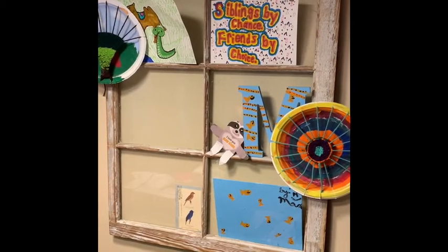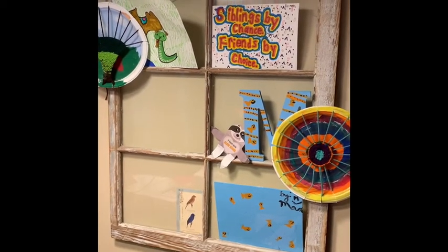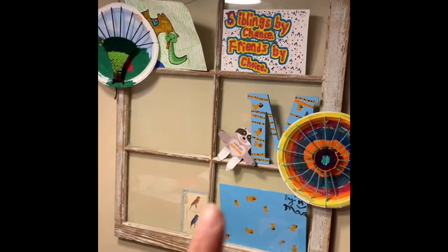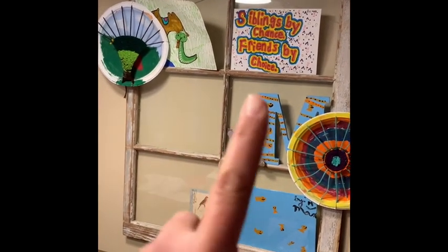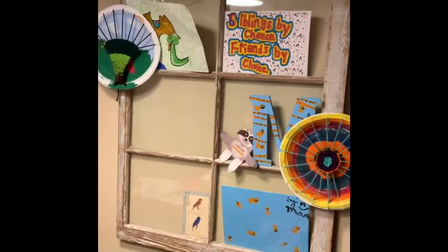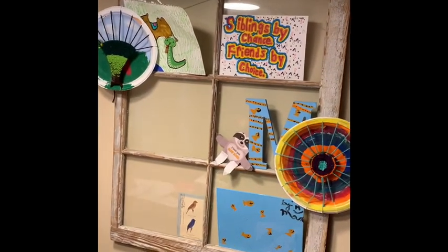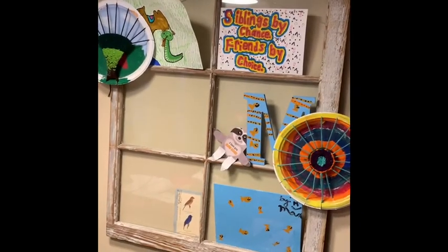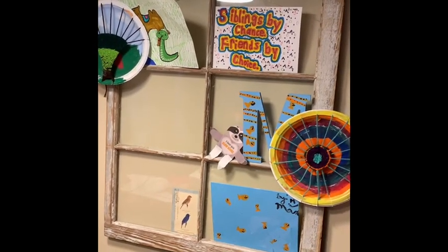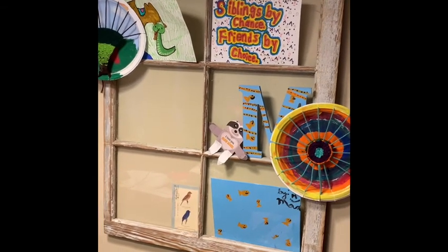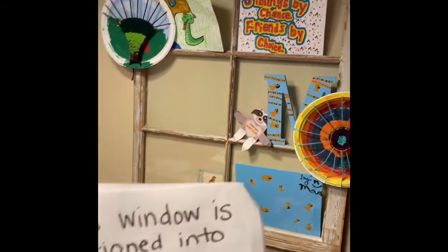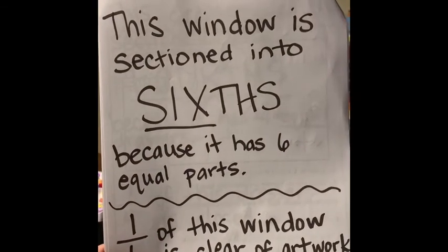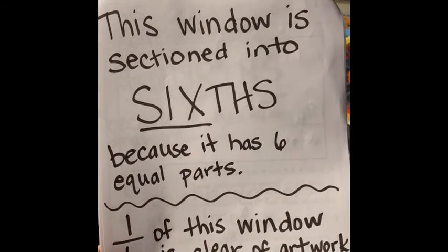All right, you guys, this is a window that I have hanging in my kitchen. You can see that it's sectioned into 6 equal pieces. 1, 2, 3, 4, 5, 6. Because each of these pieces of glass are equal to each other, they're all the same size, you could use fractions to describe this window. And I've actually got that written out for you so you can see what that would look like. So it says this window is sectioned into sixths because it has 6 equal parts.